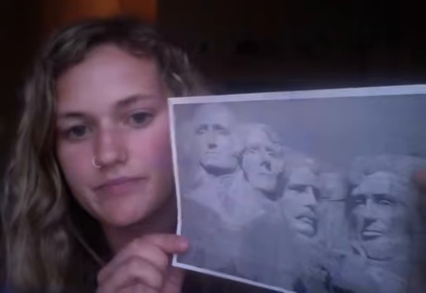So I just told you about one important landmark in the United States, and that was the Statue of Liberty. So we are going to keep the same theme, and I will tell you about another important landmark in the United States called Mount Rushmore. Here is a picture of Mount Rushmore.